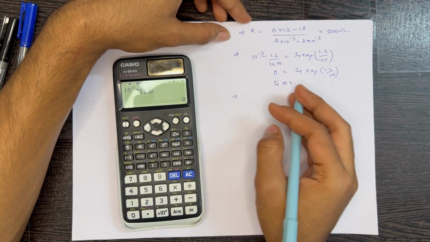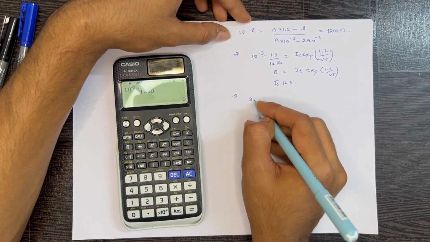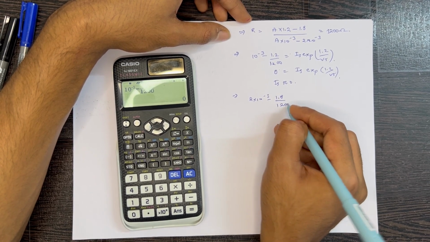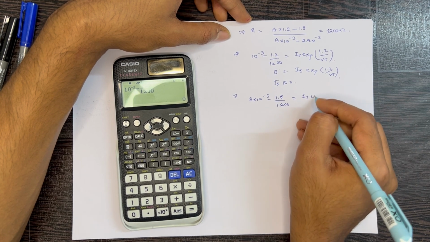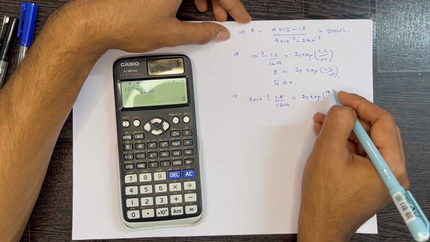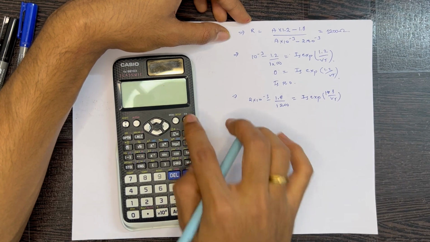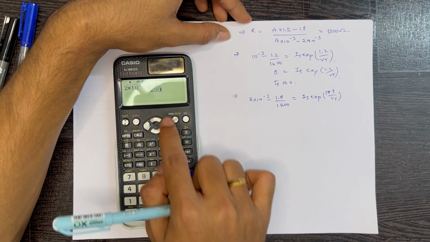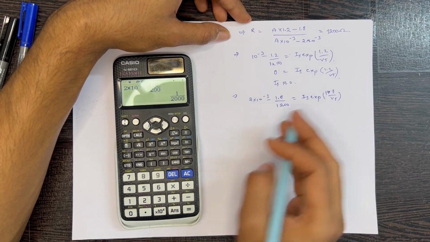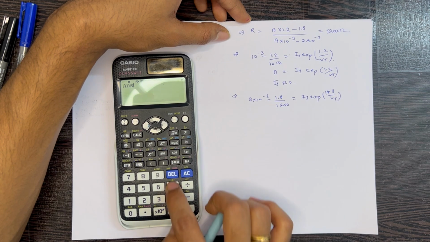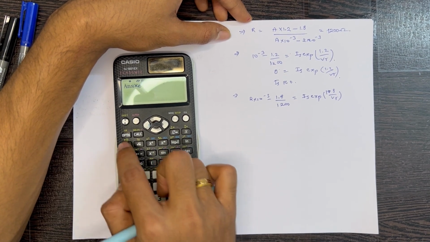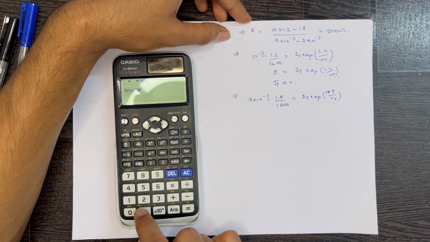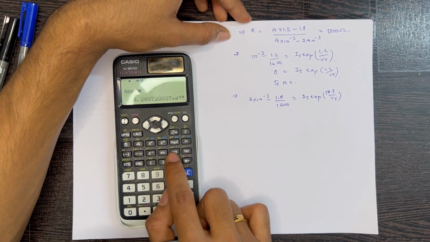Let's use another set of values to find out the Is. It is 2 into 10 power minus 3 minus 1.8 by 1200 equals Is exponential of 1.8 by Vt. 2 into 10 power minus 3 minus 1.8 by 1200 equals 1 by 2000 into e power minus 1.8 by 26 into 10 power minus 3.